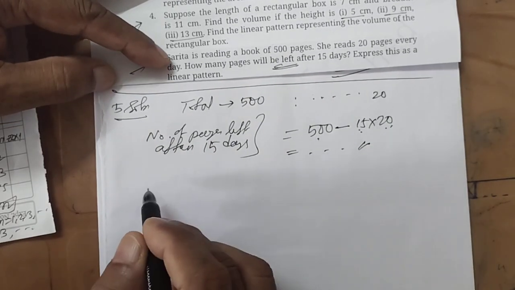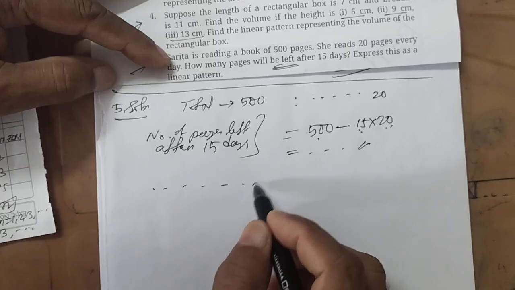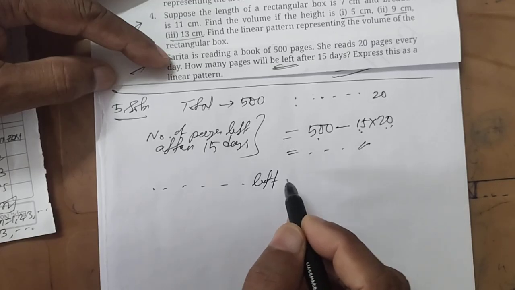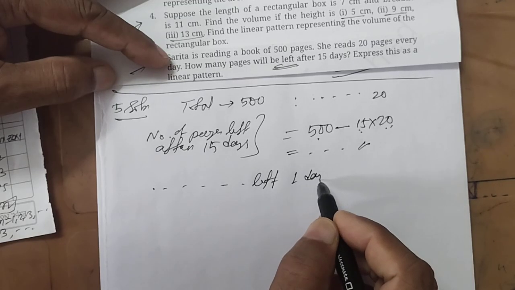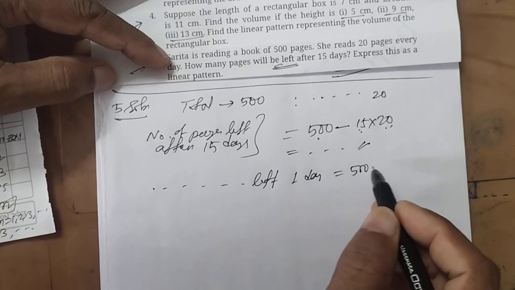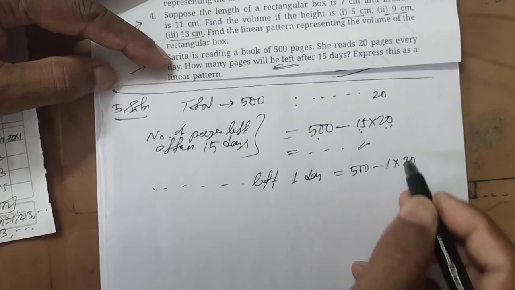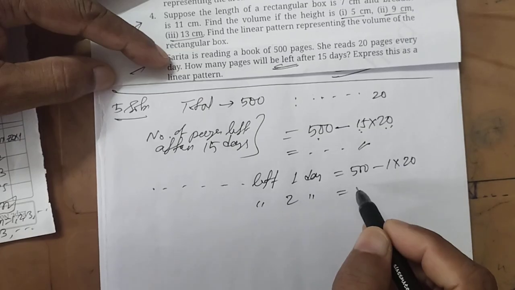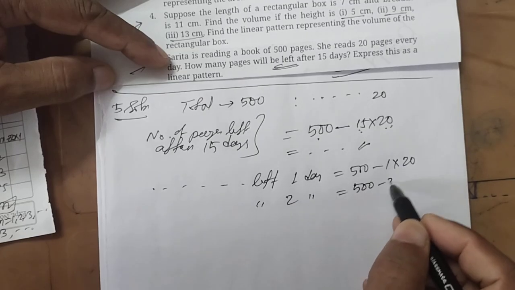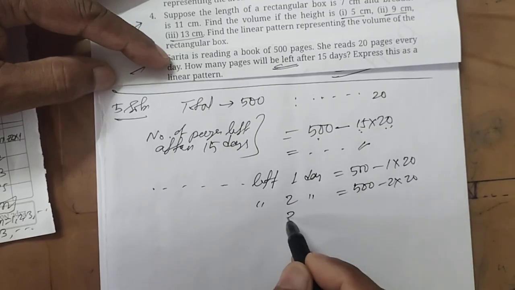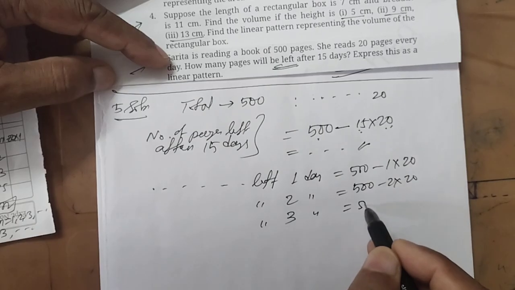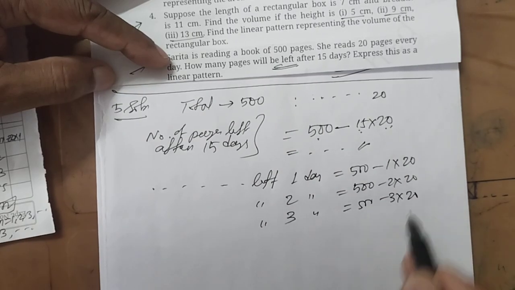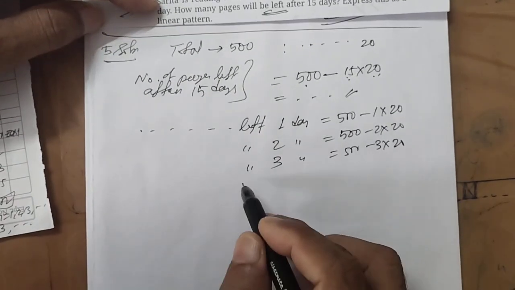So linear pattern, you see, number of pages left after the first day will be 500 minus 1 times 20. At the end of the second day, you will write properly, 500 minus 2 times 20. At the end of the third day, will remain 500 minus 3 times 20. It will go on like this in this pattern.